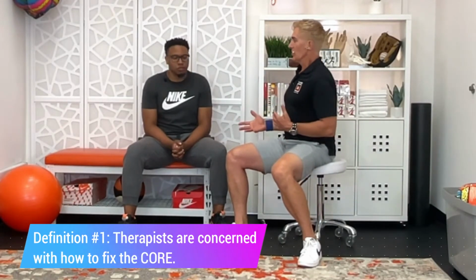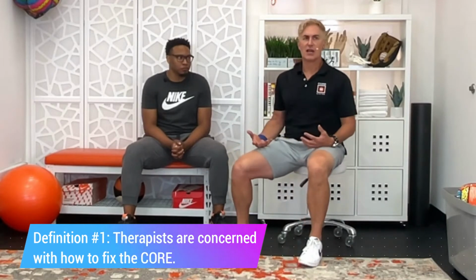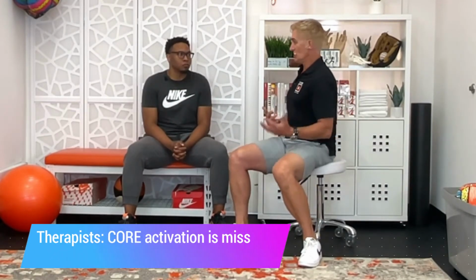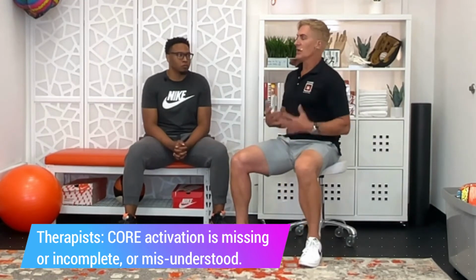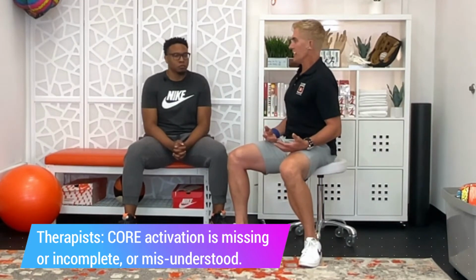So if you ask us, we're going to look at it from a rehab fix point of view, right? What's the fix? Sometimes the core activation is just missing, so the fix is to teach core activation. Or there could be incomplete core activation, or a portion of core activation isn't understood by the athlete or by the patient, for example, proximal to distal.